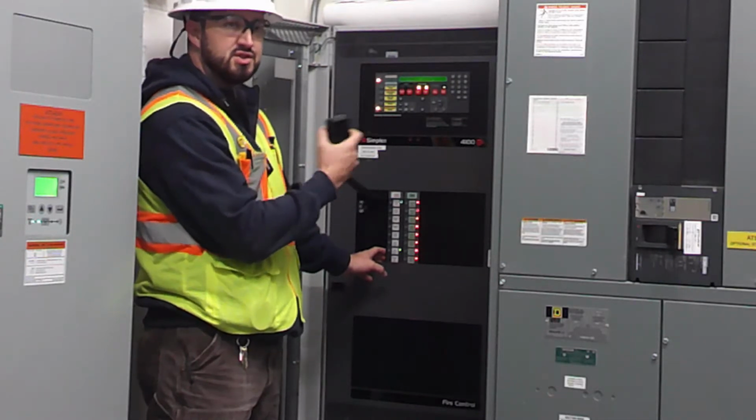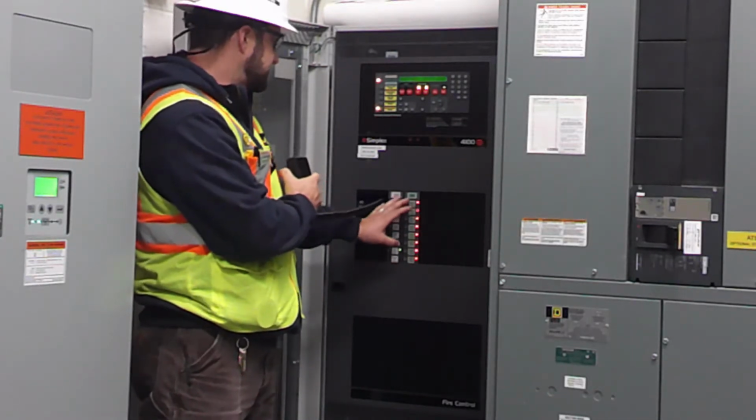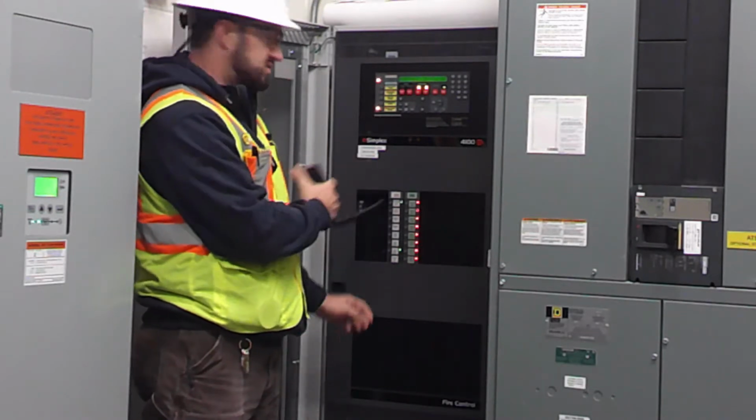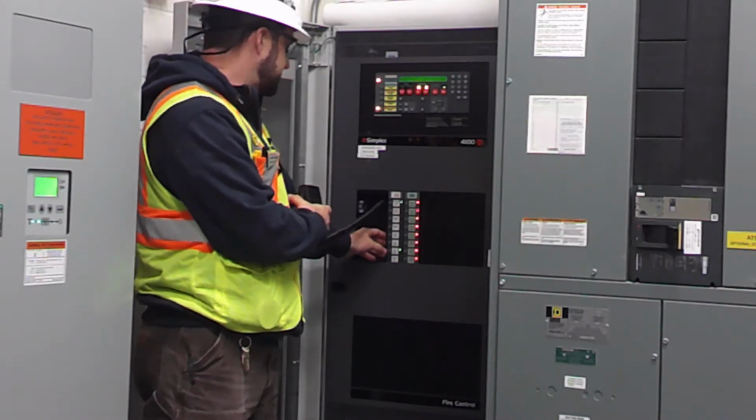The annunciator, I was going to show you that. It's the exact same setup down here. Same with the remote mic, so you can talk to each building.